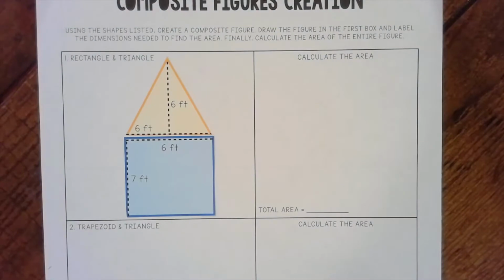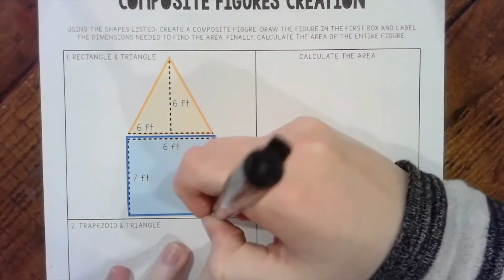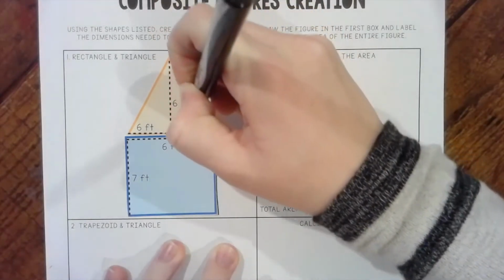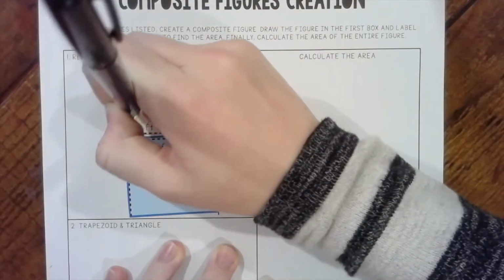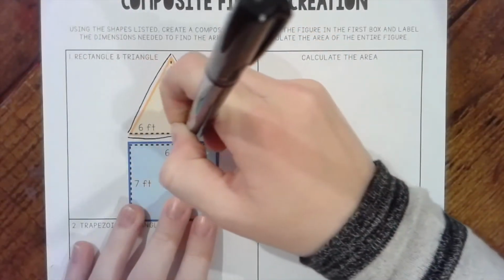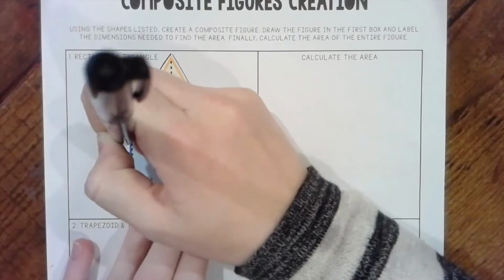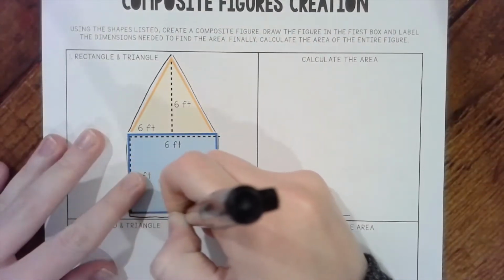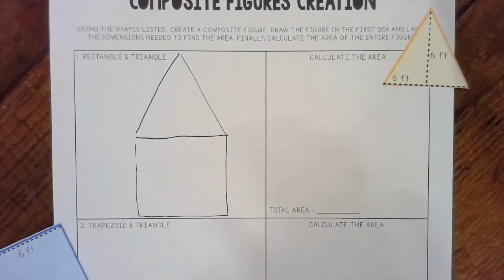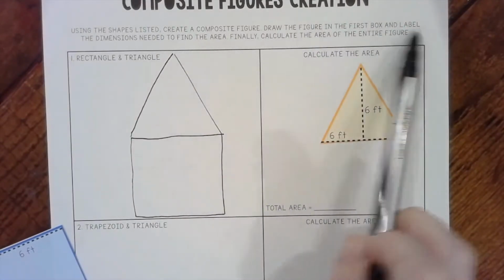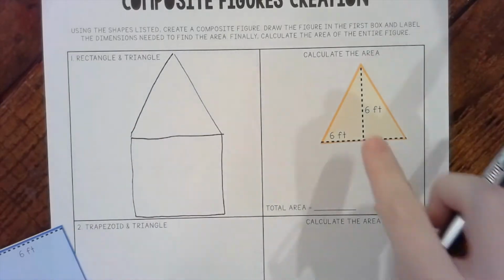Now it's time for me to outline the shape. You can go ahead and outline it like I'm about to do now, or you can just sketch it. As long as you have a rectangle and a triangle, it is not to scale clearly because our labels on these shapes are in feet and these are not 6 feet long. Once you get the whole shape drawn in the space, then we can go ahead and label the dimensions. Our directions say, draw the figure in the first box and label the dimensions needed to find the area.